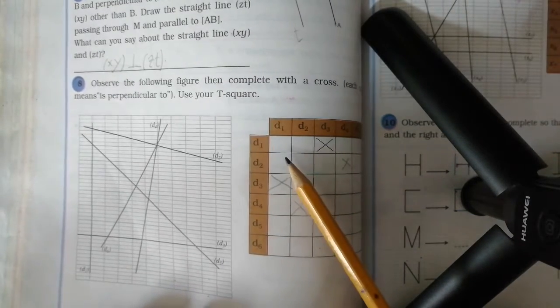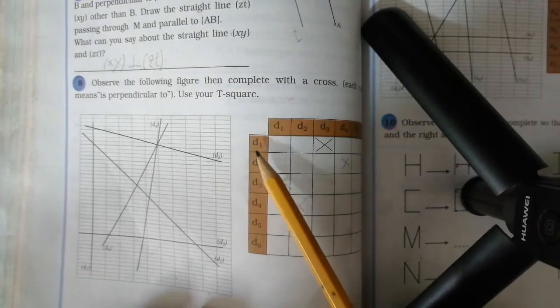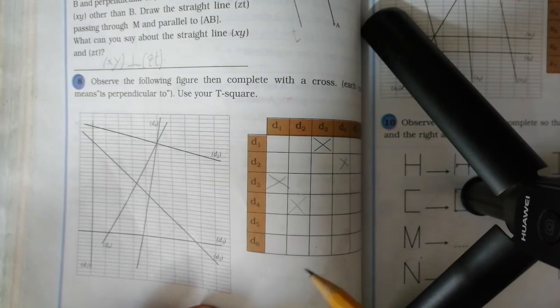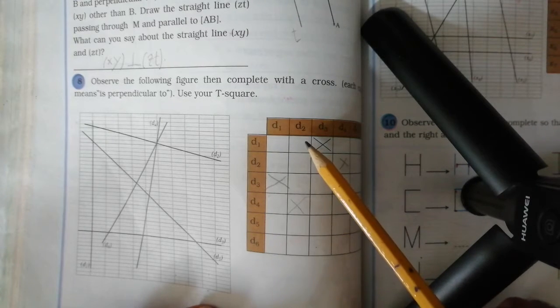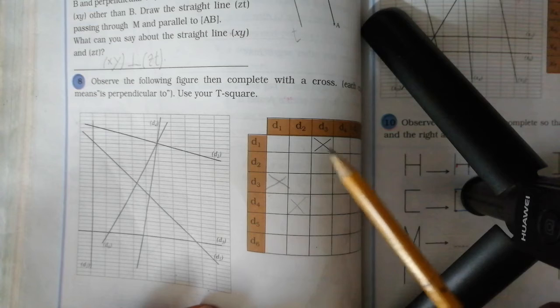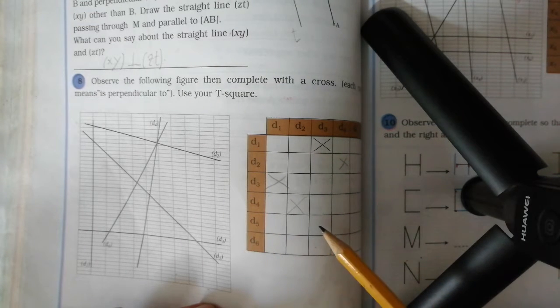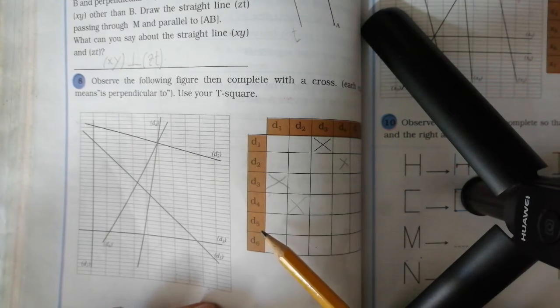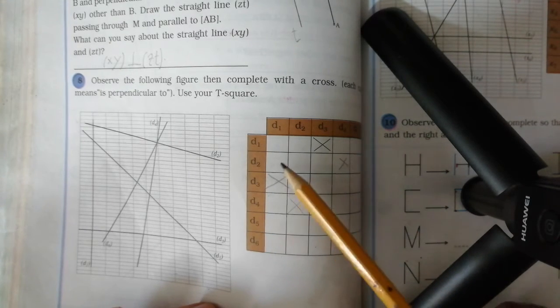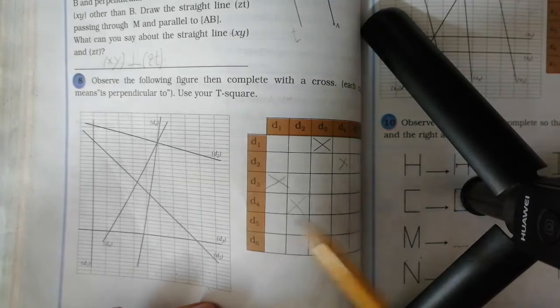Now D5 and D1. D5 and D1 are not perpendicular, since D1 and D5 are not perpendicular. D5 and D2 are not perpendicular, since D2 and D5 are not perpendicular. D5 and D3 are not perpendicular, since D3 and D5 are not perpendicular.